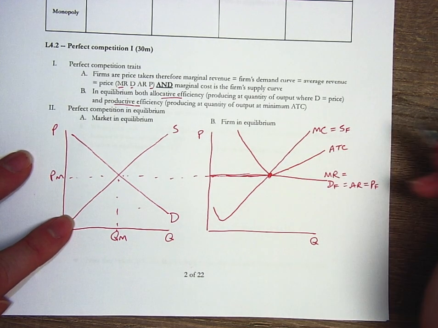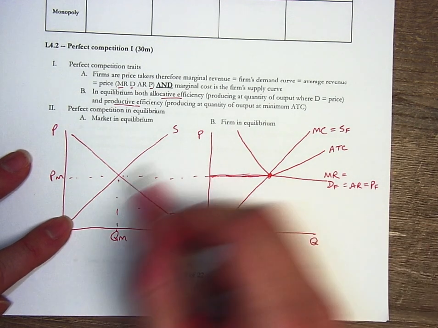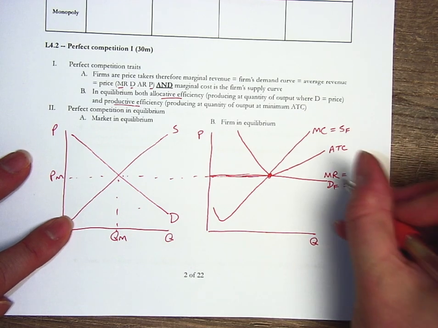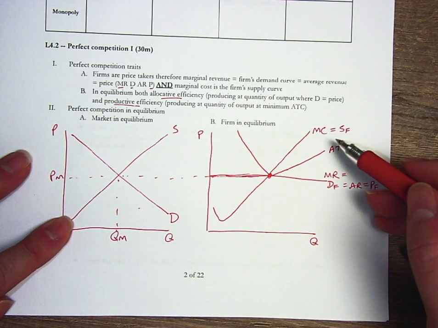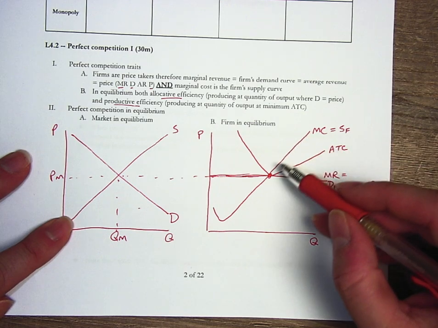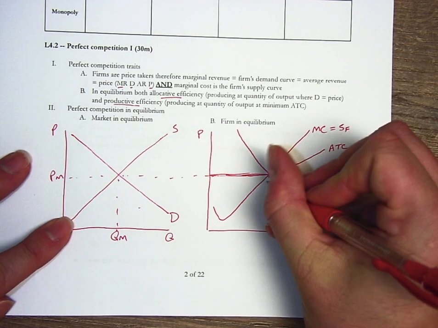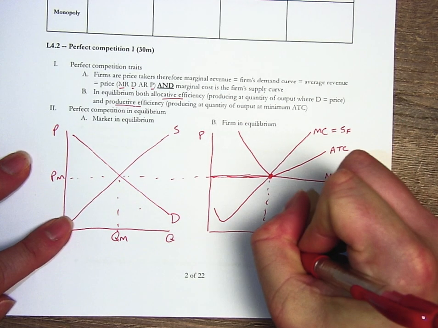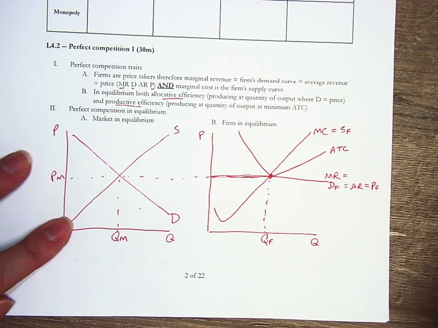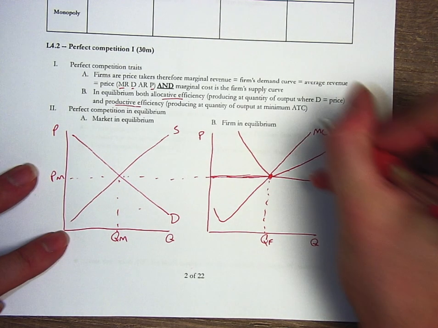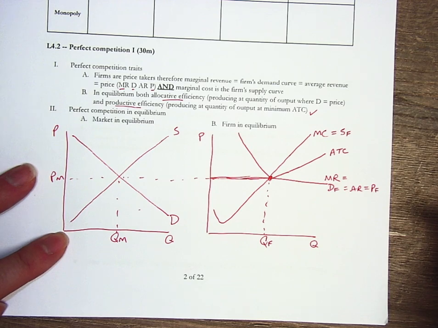Now, in the long run, in this equilibrium, we're going to be producing where MR equals MC. Where is that? We go down the MC until we get to the MR line, and that's the point where they equal each other. So this is the quantity that the firm produces. Is that at the minimum of ATC? Yes, it is. So we can say, yes, it is productively efficient.